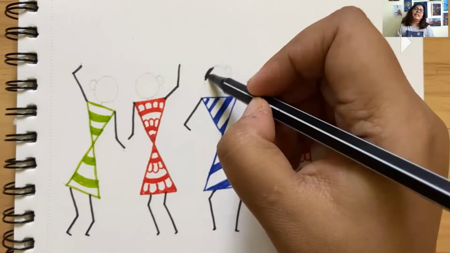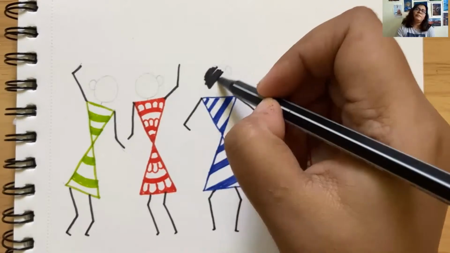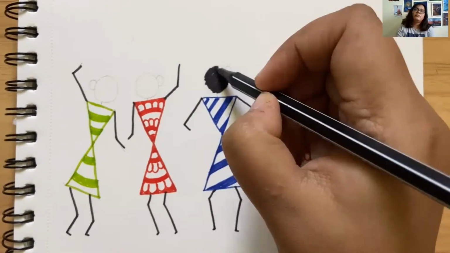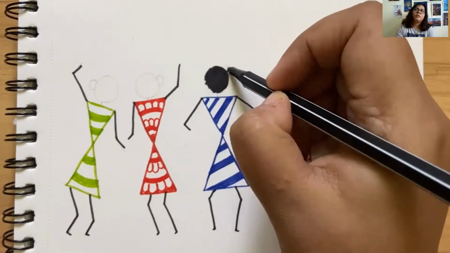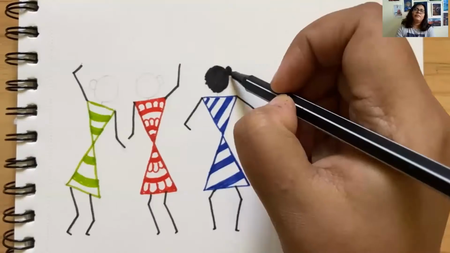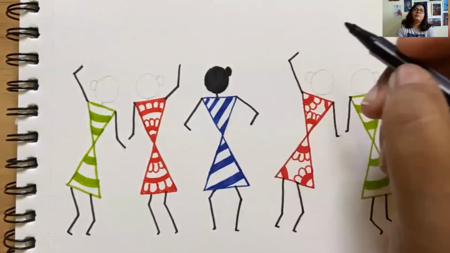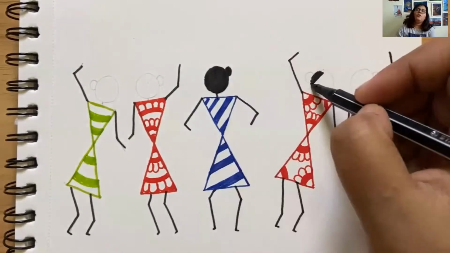Okay, so just see like this. We'll just fill up the entire head like this, and we'll make a little bun at the back. Remember to outline the circle once you've completed it. Same thing for all of these structures.